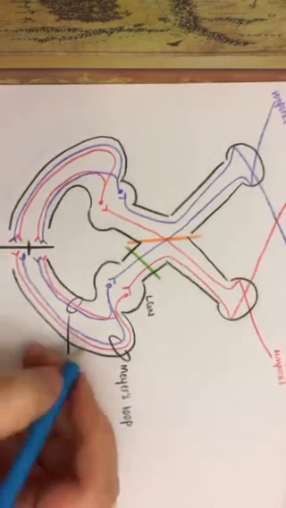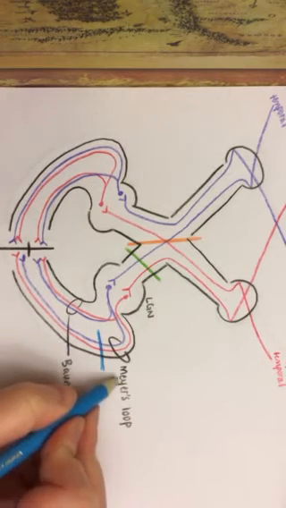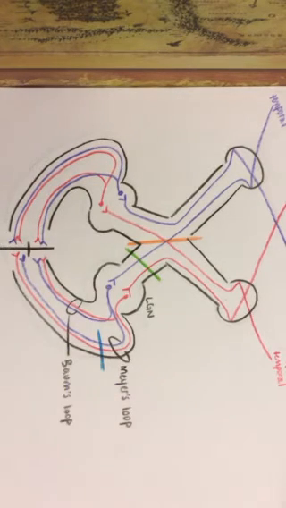And the last example that I want to give you is taking the Meyer's or Baum's loop into play. So if I use blue here, let's say we knock out our Meyer's loop. We have to remember that the importance of the Meyer's loop was that it's carrying information from the superior visual field only.